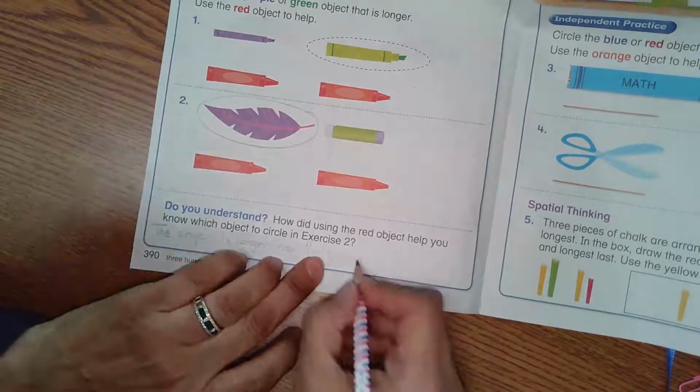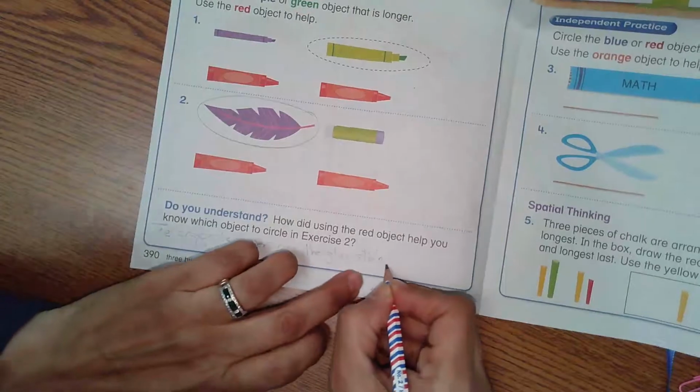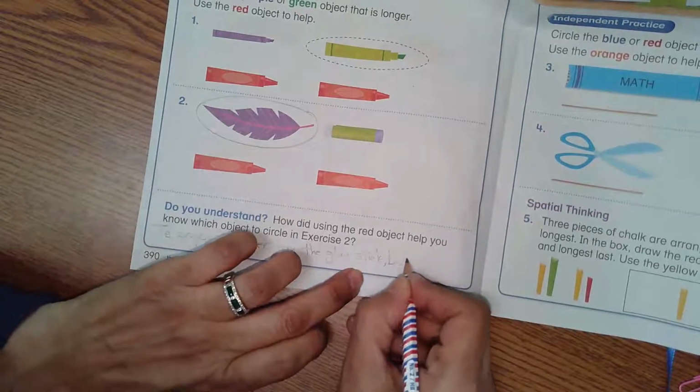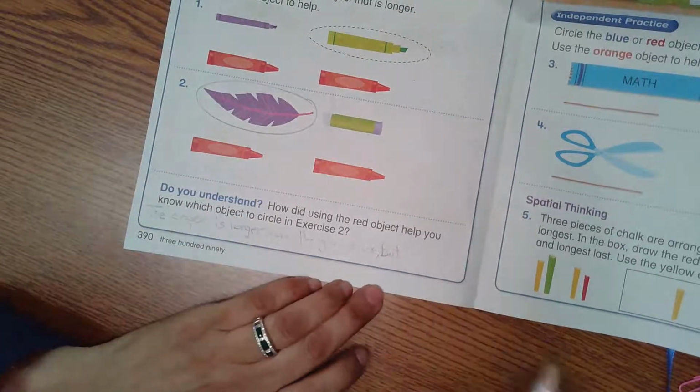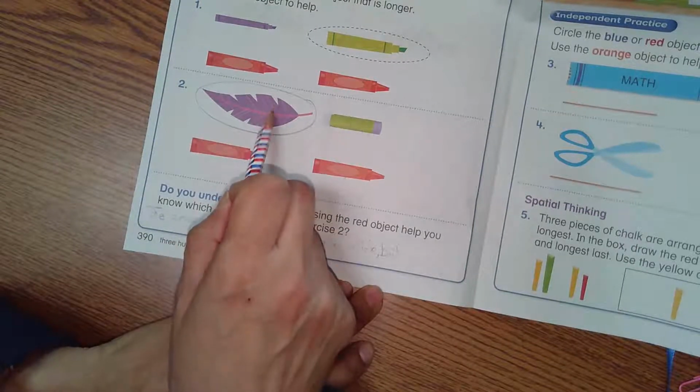Longer than the glue stick. But shorter than the feather.